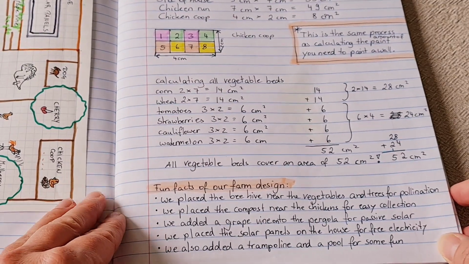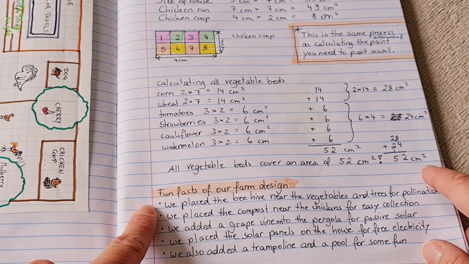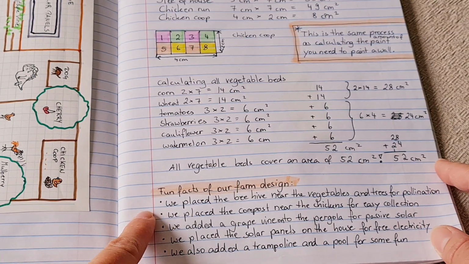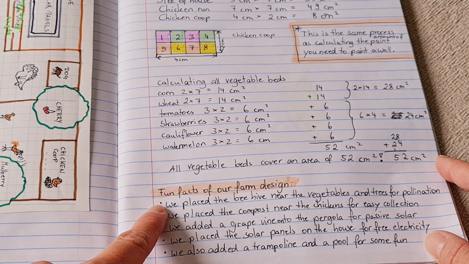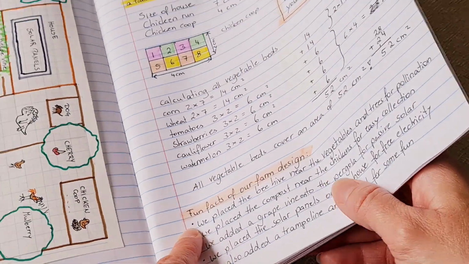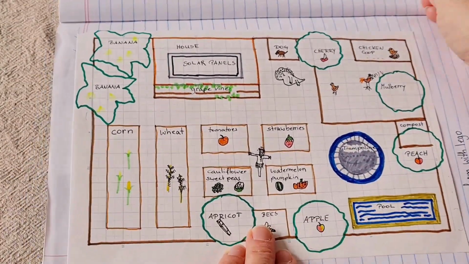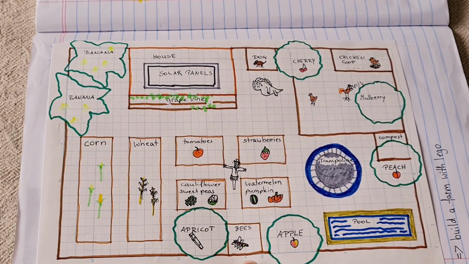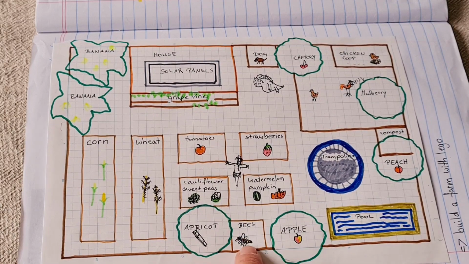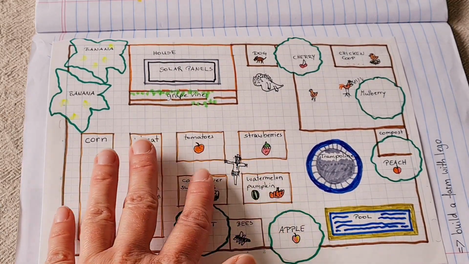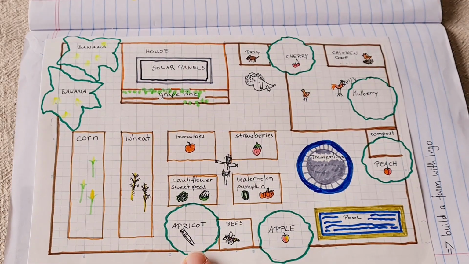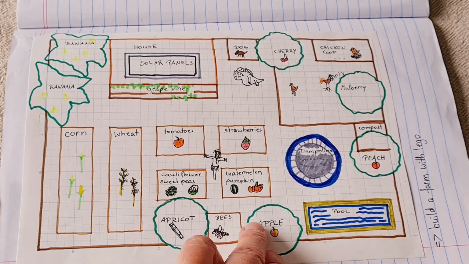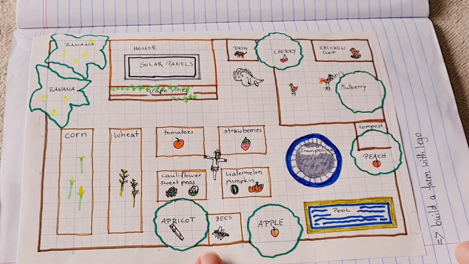Now we have some fun facts of our farm design because I love gardening. So we can learn a little about gardening over here as well. We place the beehive near the vegetables and trees for pollination. Obviously in permaculture especially, when you design a garden, you design it so it's very practical. So the bees, for example, would be better near the fruit trees and near all the vegetables that need pollination. It wouldn't be so great if we just put it down here by the pool. But this way the bees can find all the flowers super easy and can pollinate everything.